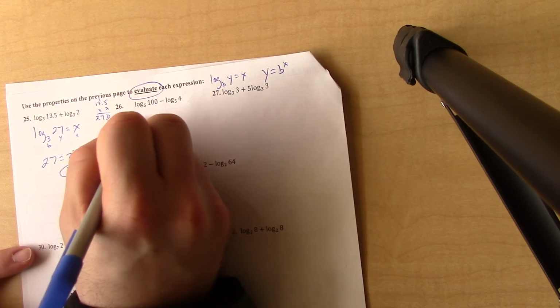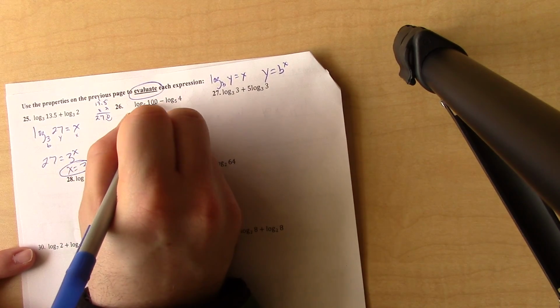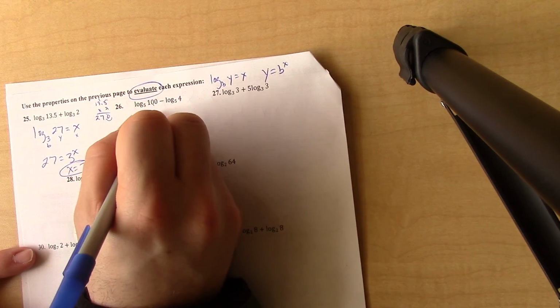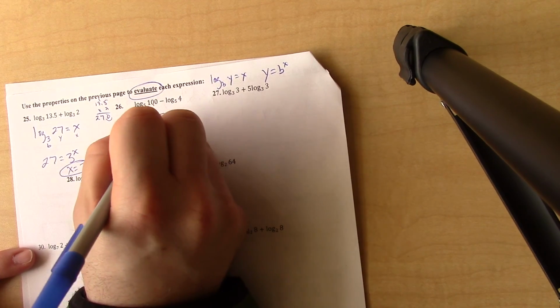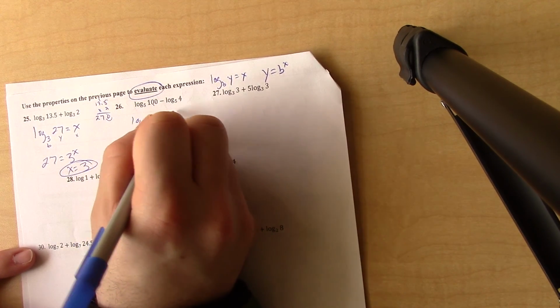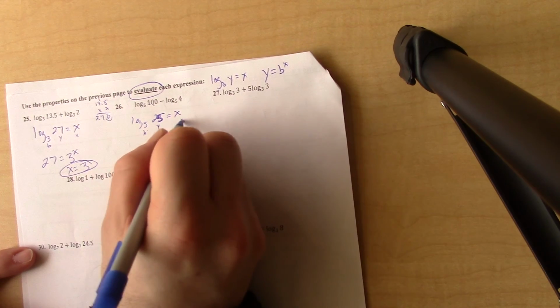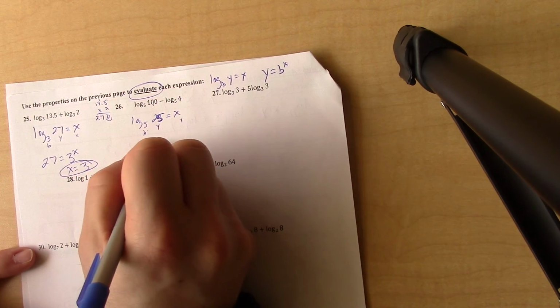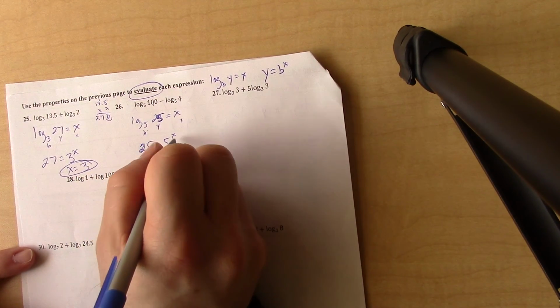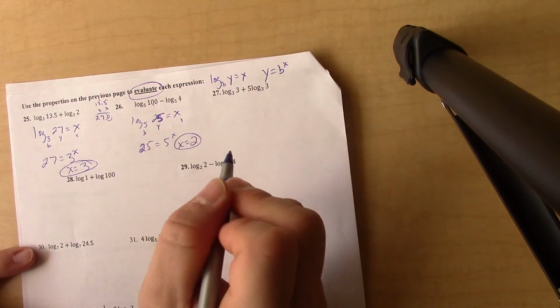Okay. Next problem, log base 5 of 100 divided by 4, because minus means divide, is 25. Again, equals x, b, y, x. 25 equals 5 to the x power. Of course, that would be 2.